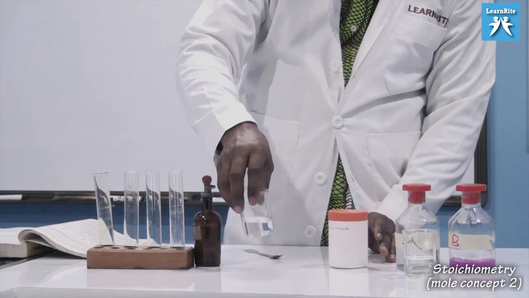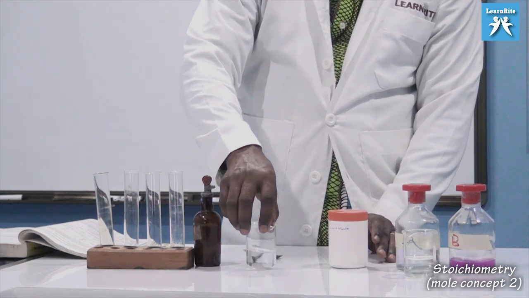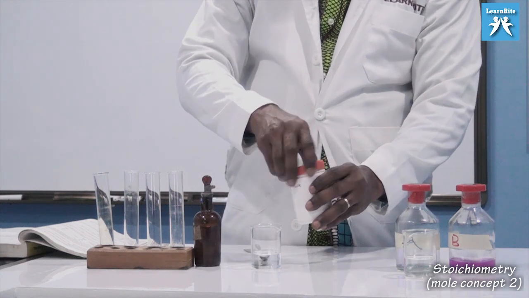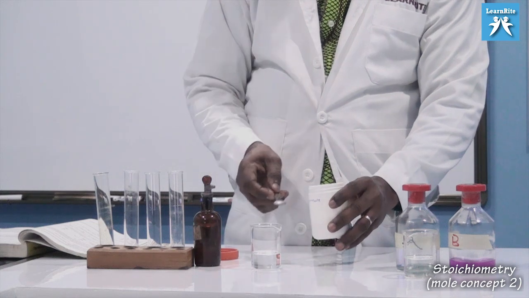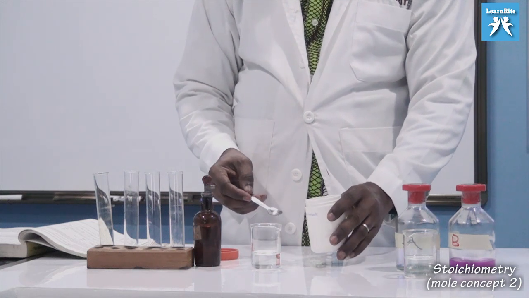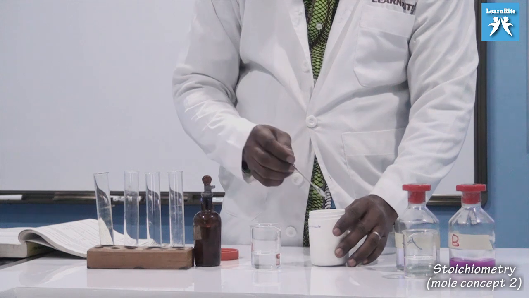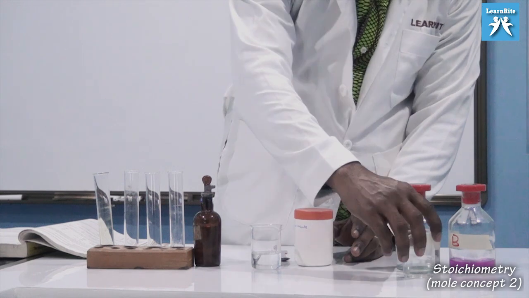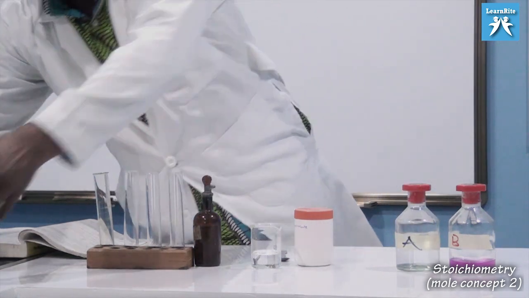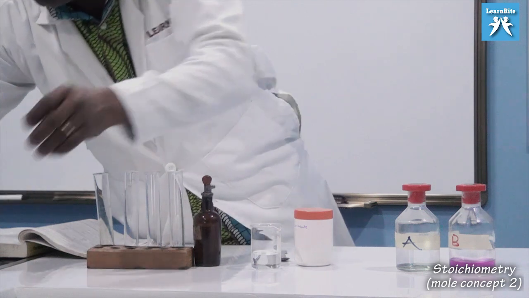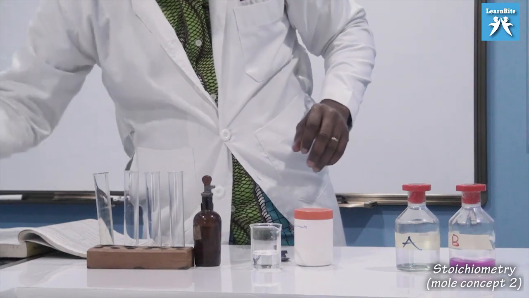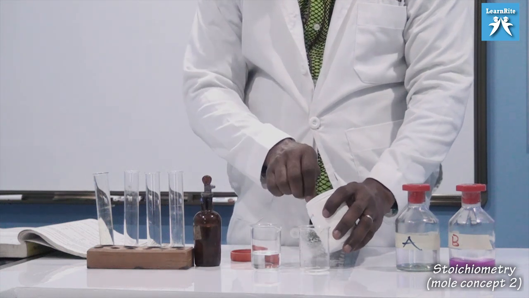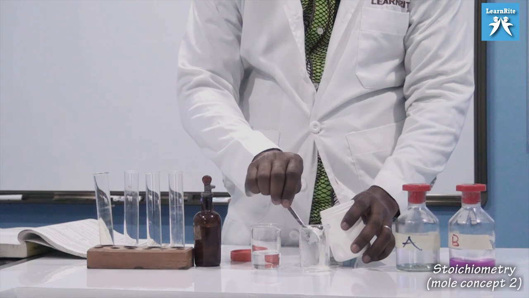I have in this beaker here HCl. When I add this substance to it, just look at it critically. Please excuse me, let me empty this. So first, I'm putting in my carbonate before I add the HCl.